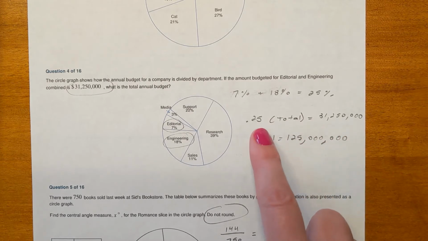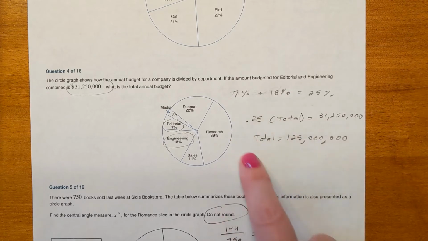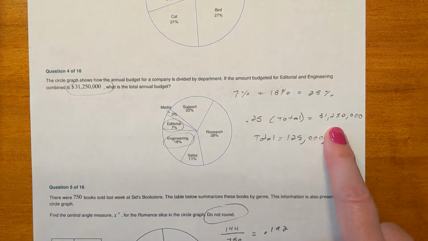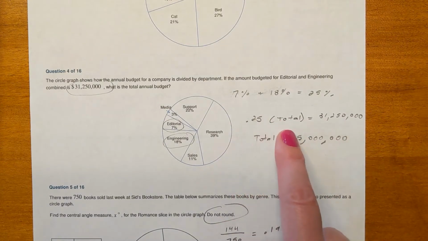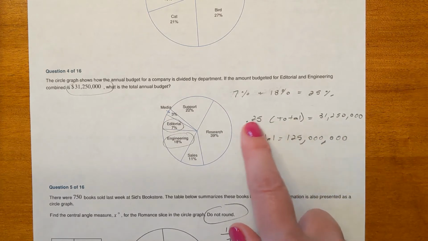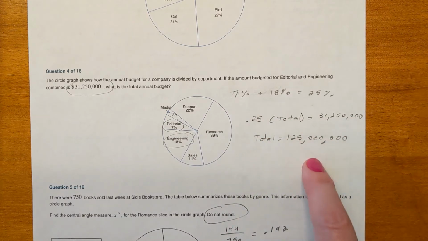$31,250,000. So if you want to figure out what the total was, we're going to have to divide by the number 0.25. It's like saying 0.25 times x equals that big number, so it's multiplied, so you're going to divide to get the answer of 125 million.